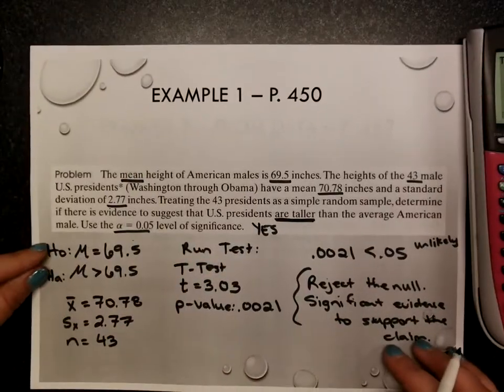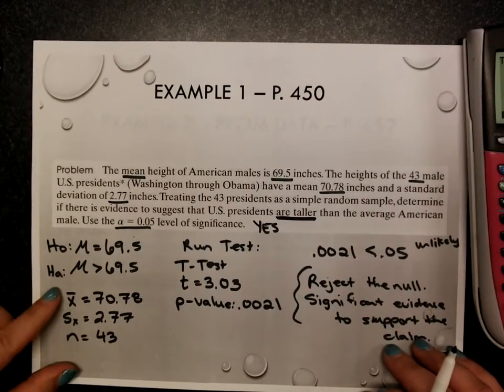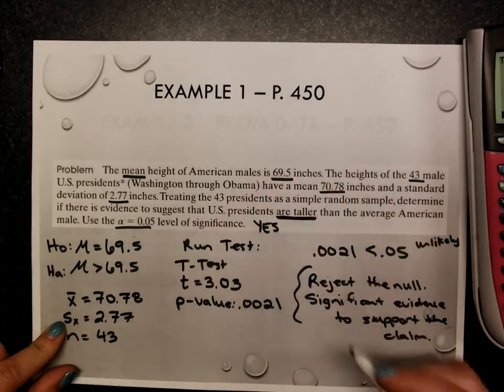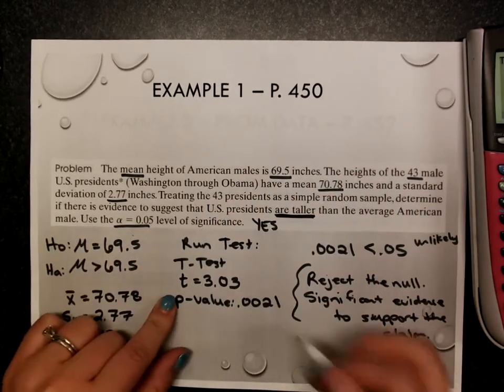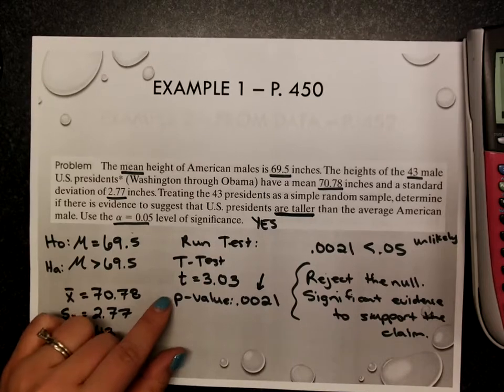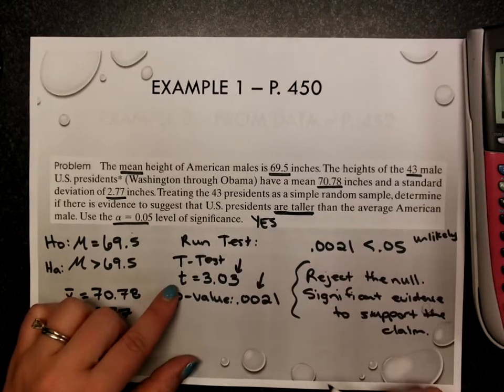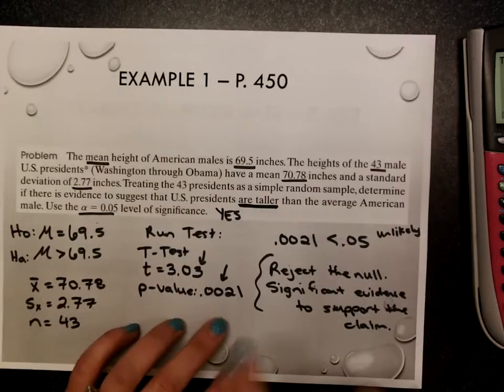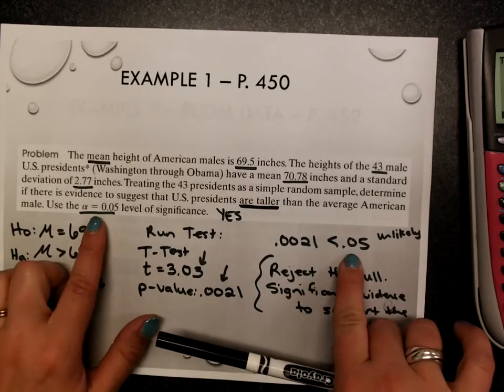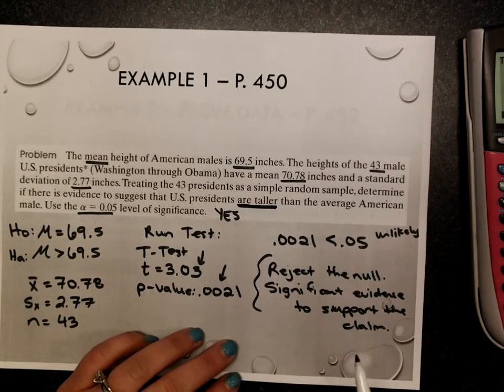So hypothesis statements, I like to write down my statistics on the side so I don't have to read the problem again. You run your test. The only number I'm looking for is that p-value, but sometimes in the homework it wants the t-score as well. Then you compare that p-value to your level of significance and make your conclusion.